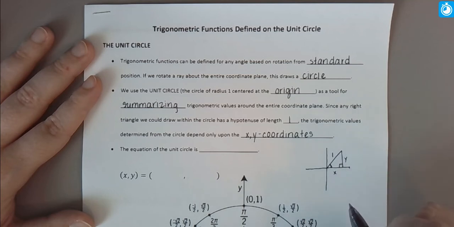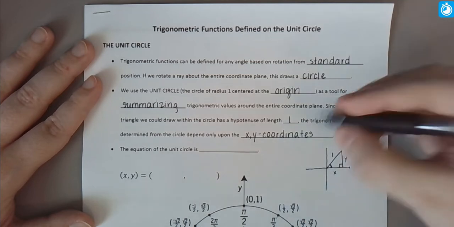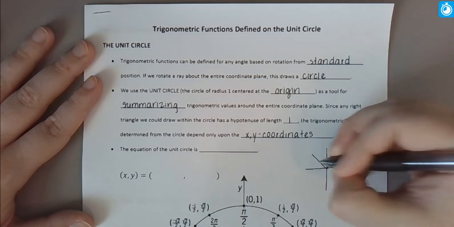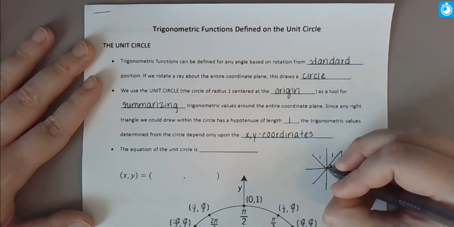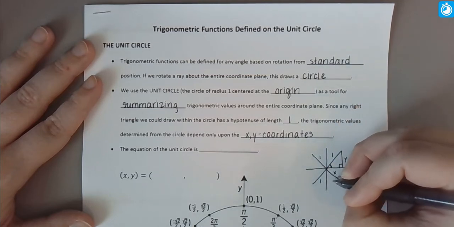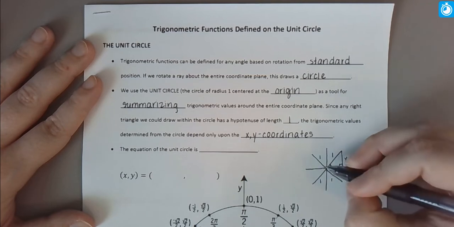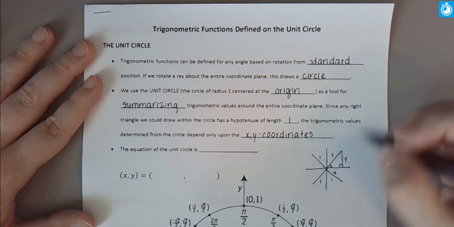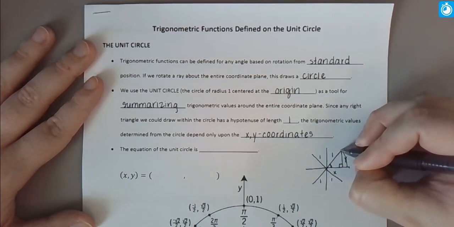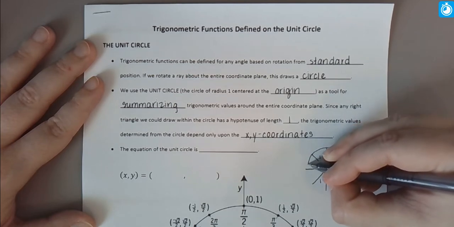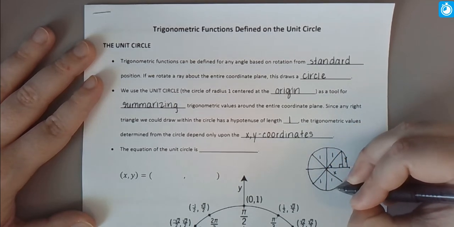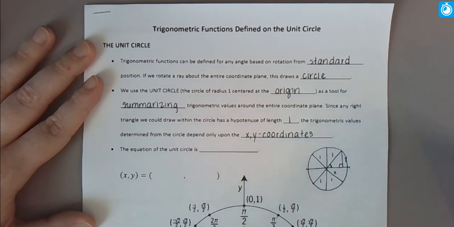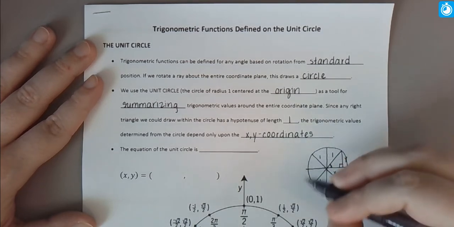Imagine drawing every triangle that has a hypotenuse of length 1. If we drew a hypotenuse of length 1 here, or here, or here, imagine doing that anywhere on the coordinate plane. Well, once you do that, if you were to do that everywhere, what you end up with for each of those hypotenuse lengths is a circle.